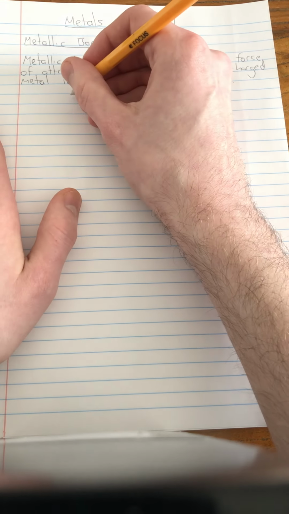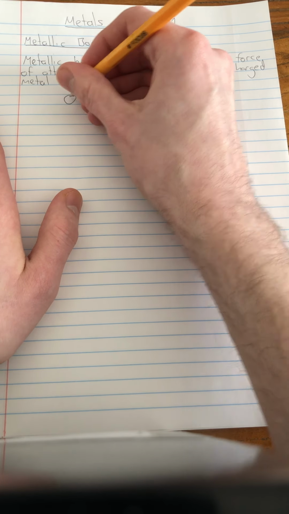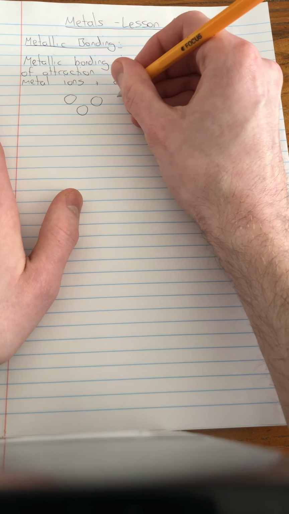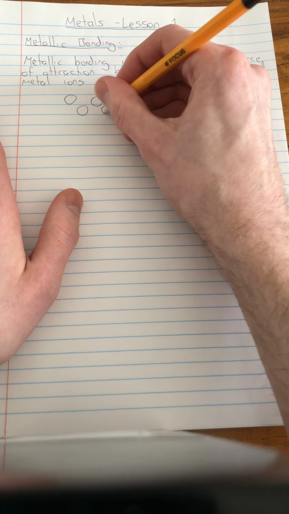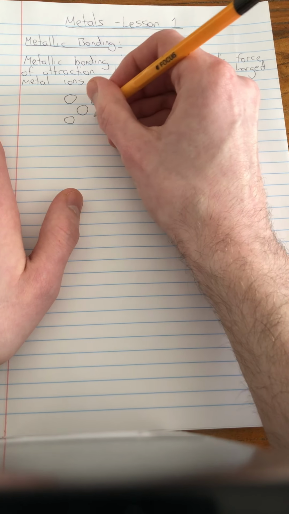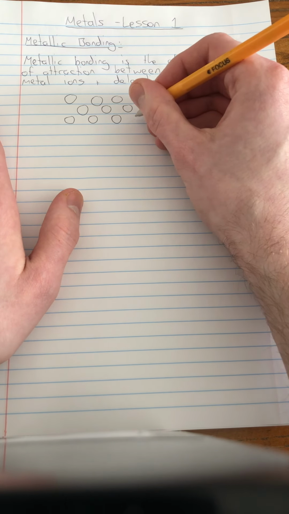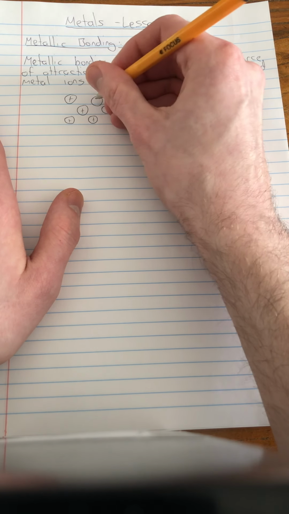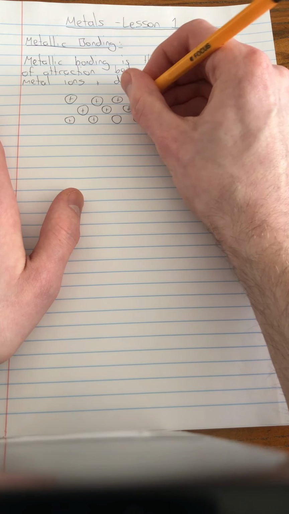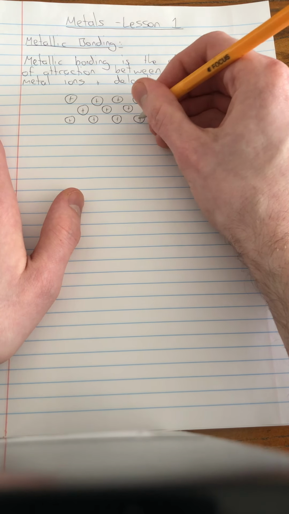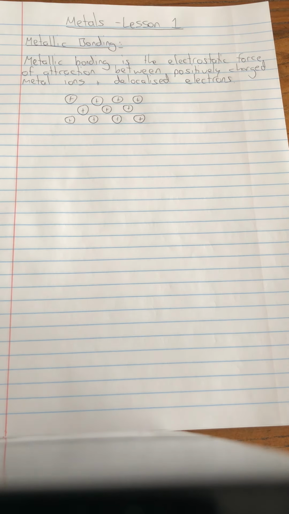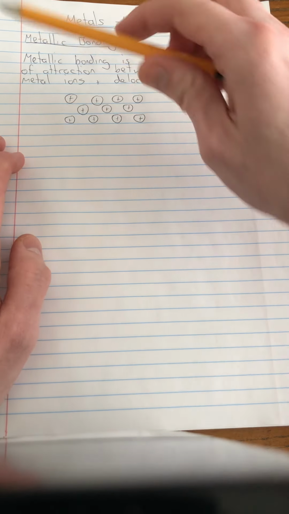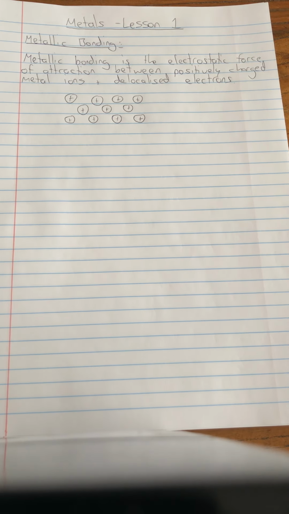Now obviously you should know this as well, but we're just going to draw it again. This is the structure of metallic bonding. It's in a lattice structure, and remember a lattice is a repeating pattern going off in every direction, so it repeats all the way to the right and it repeats going up and down as well.